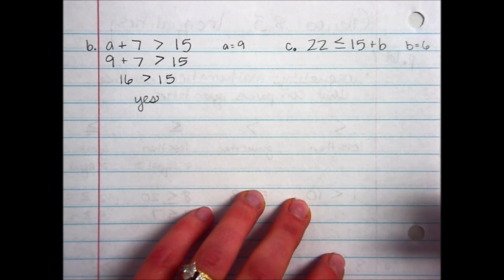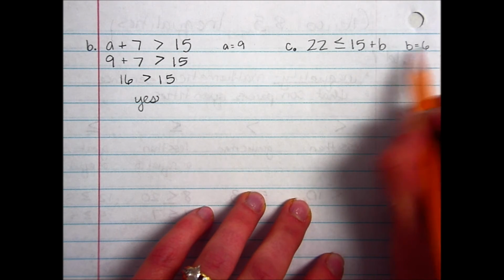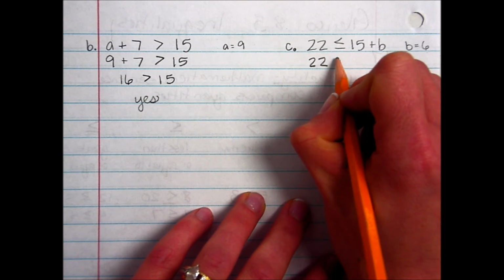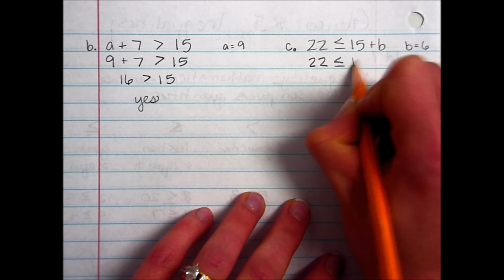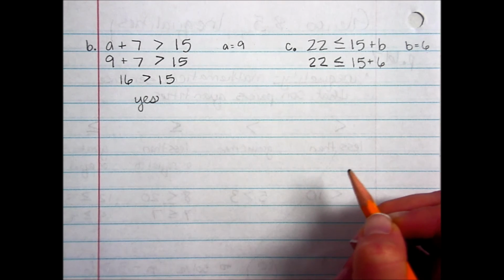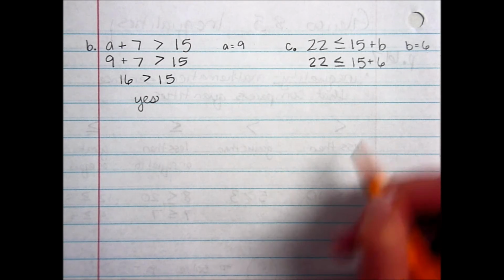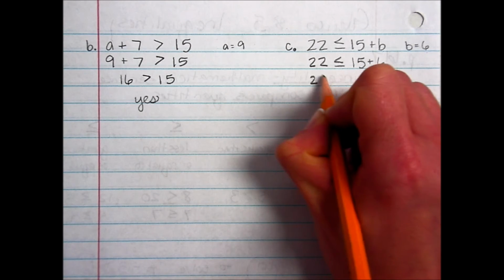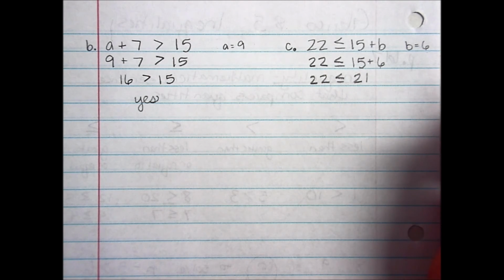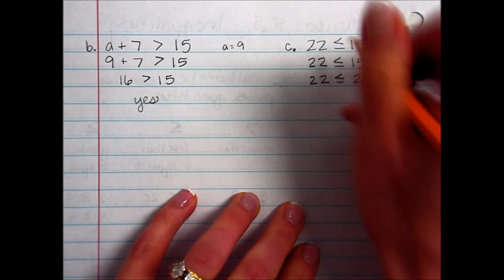All right, and then on C, we'll plug in 6 for B. Is 22 less than or equal to 15 plus 6? So if we add 15 plus 6, I get 21. Is 22 less than or equal to 21? No.